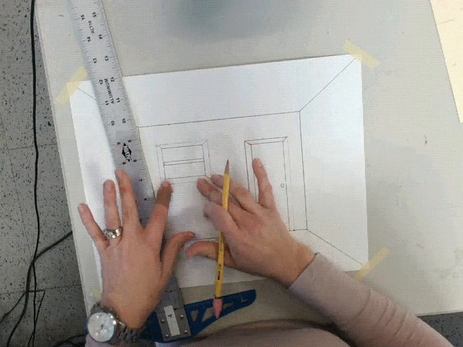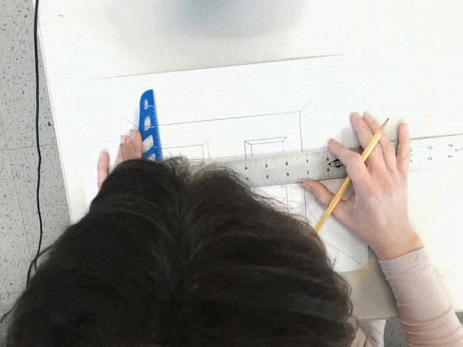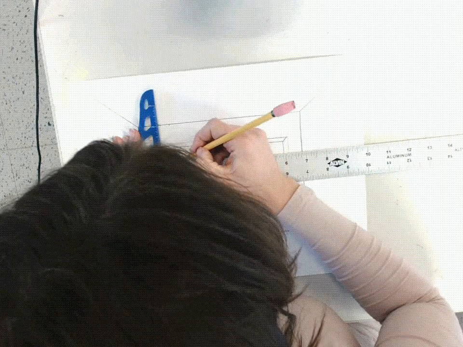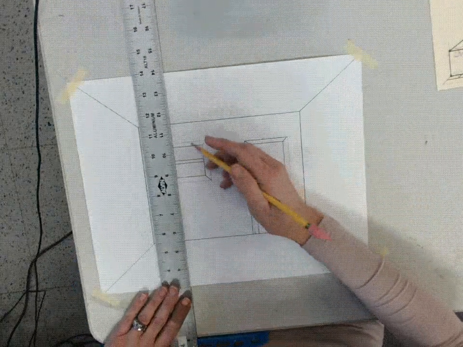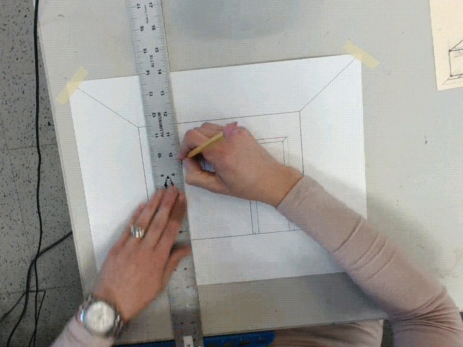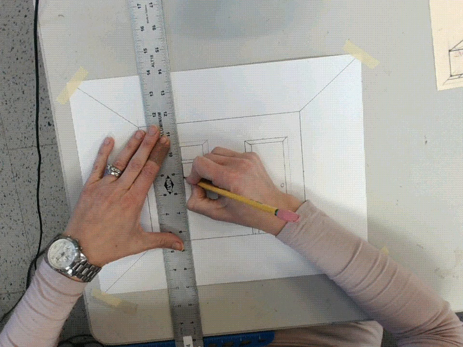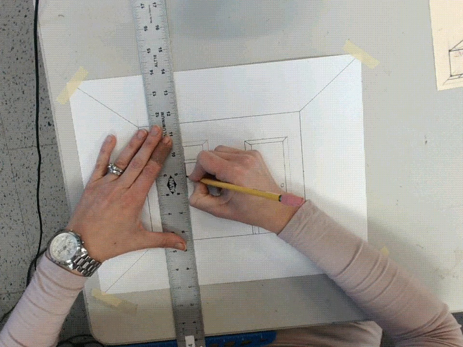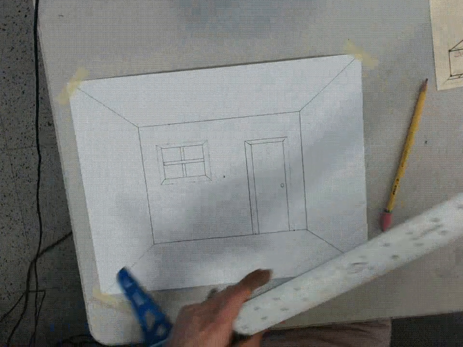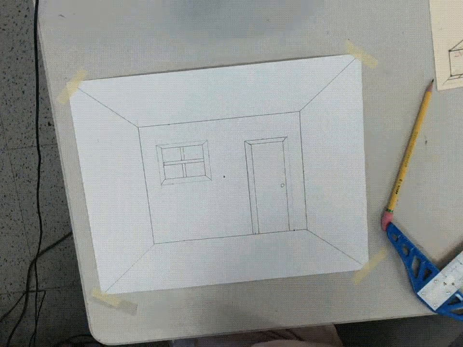And then we're going to do it again, left to right. Let's do one. We'll just go a little bit on either side. And slide it here. There we go. And we have our window. So we have a door and window in the back wall, not in perspective.